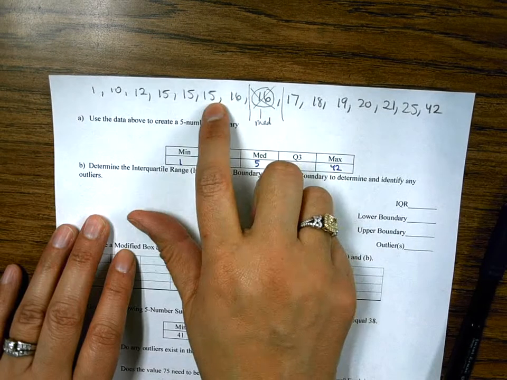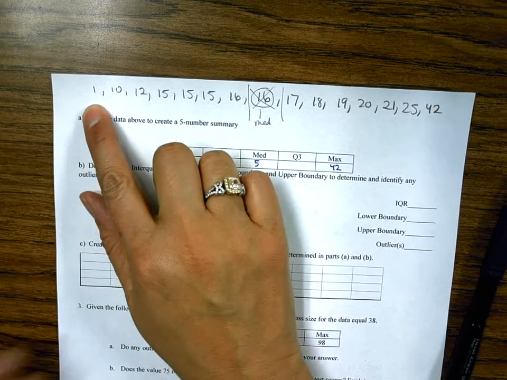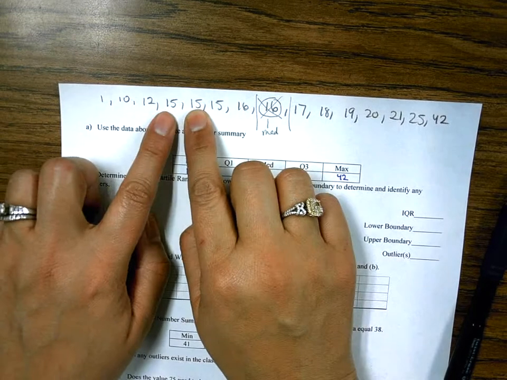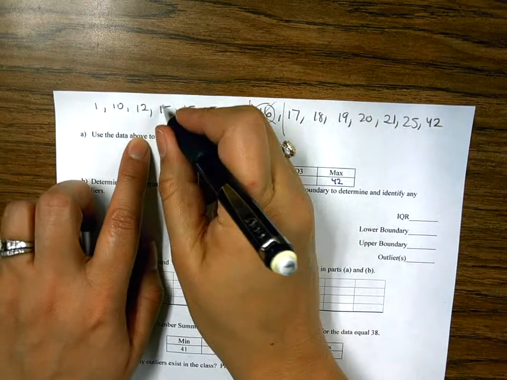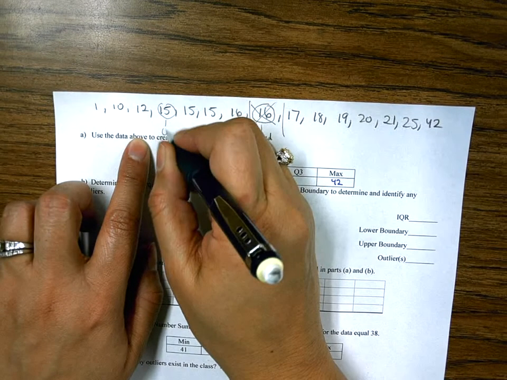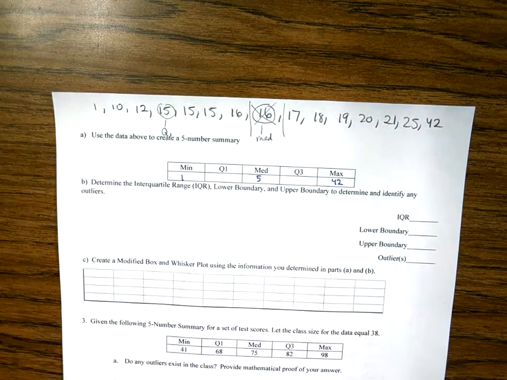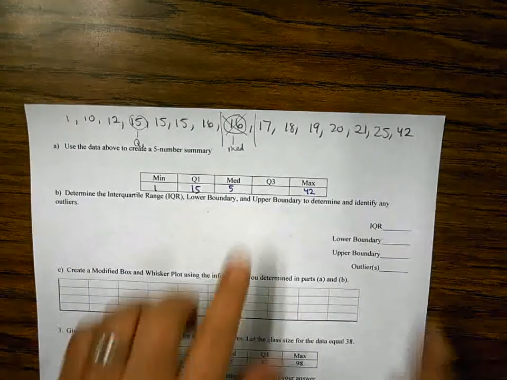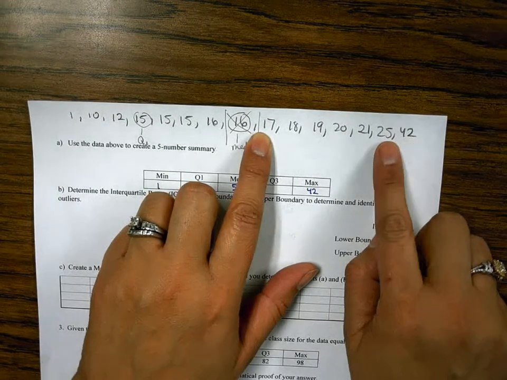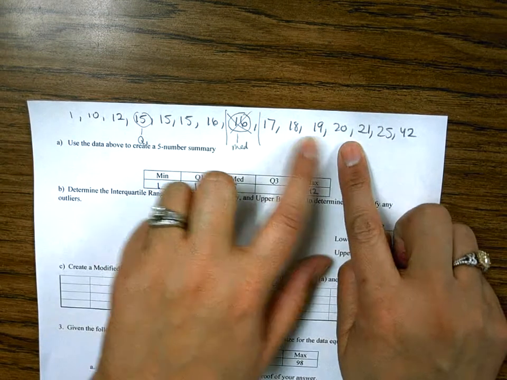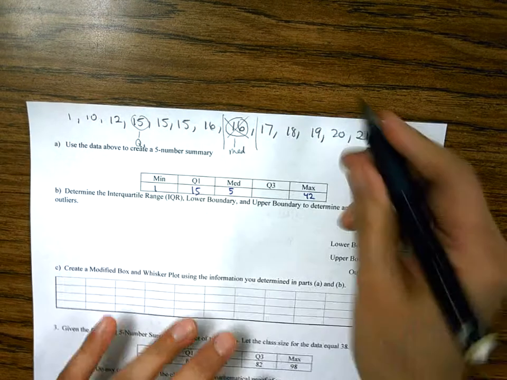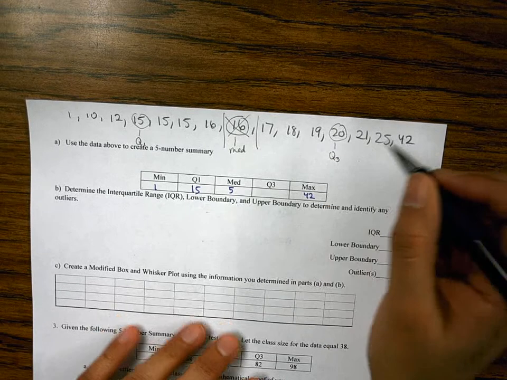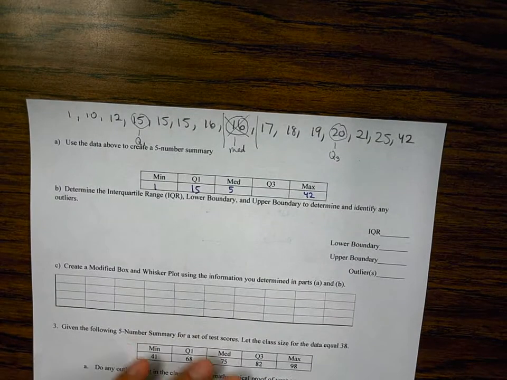1, 2, 3, 4, 5, 6, 7. Because it's an odd amount, I do have a middle number, and that middle number is 15. That's my Q1. My Q1 is 15. And then I'm going to count over here my way to the middle, and I get 20, and that is my Q3. And so my Q3 is 20.